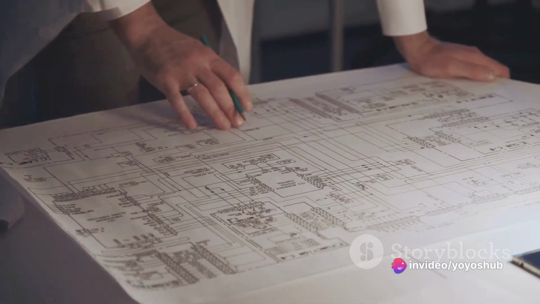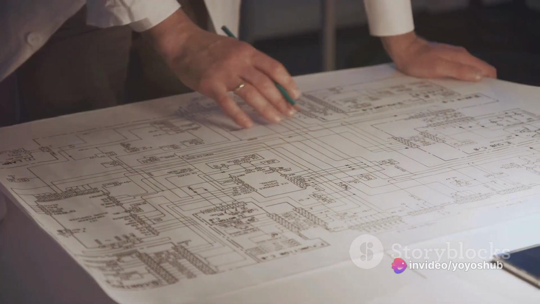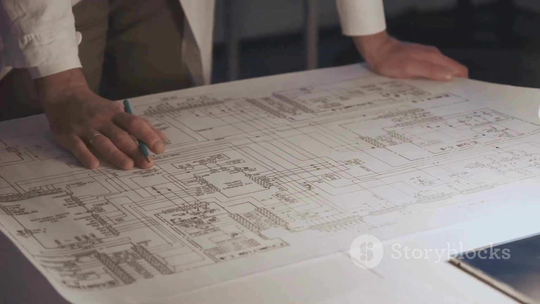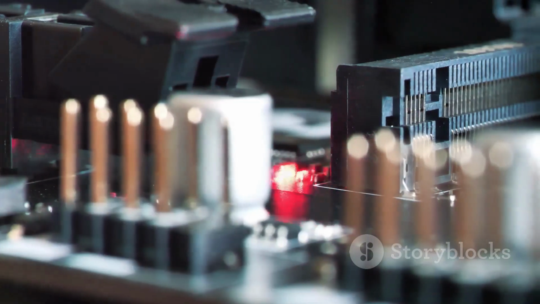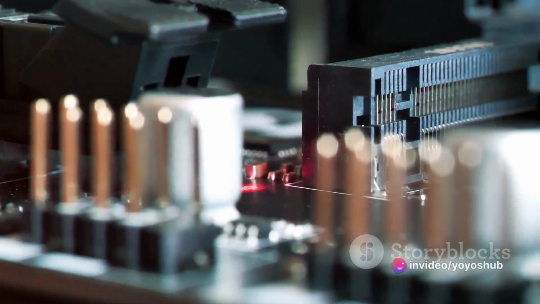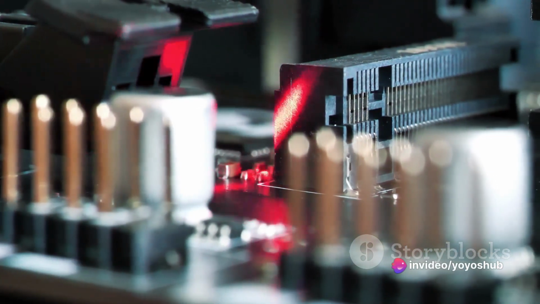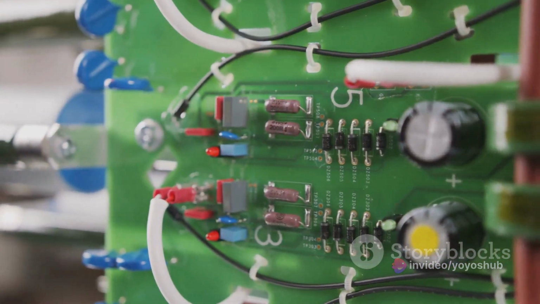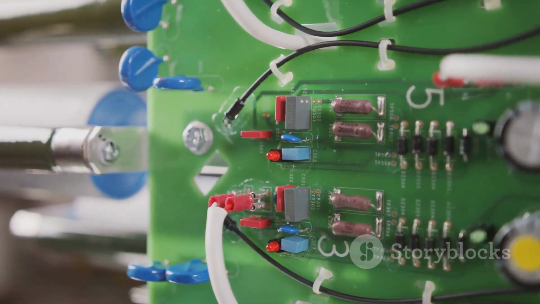Well, you're not alone. Those cryptic drawings are actually the heart of electronics. They are called circuit diagrams or schematics. Let's start with the basics. An electronic circuit is a path in which electrons from a voltage or current source flow. It's like a city map, where buildings are replaced by electronic components and roads by connections between them.